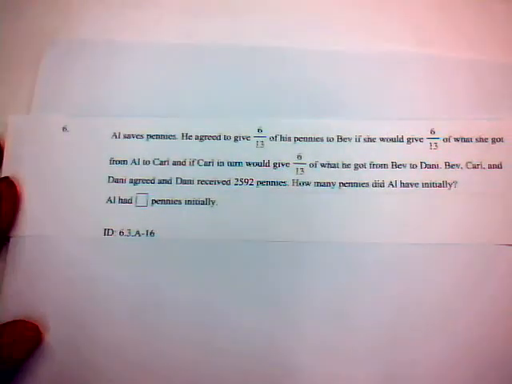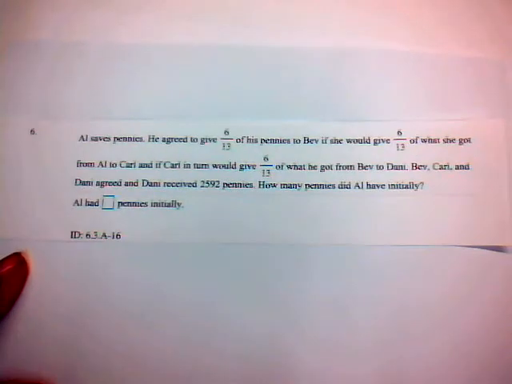Al saved pennies. He agreed to give 6/13 of his pennies to Bev if she would give 6/13 of what she got from Al to Carl. And if Carl, in turn, would give 6/13 of what he got from Bev to Danny. Bev, Carl, and Danny agreed, and Danny received 2,592 pennies. How many pennies did Al have initially?